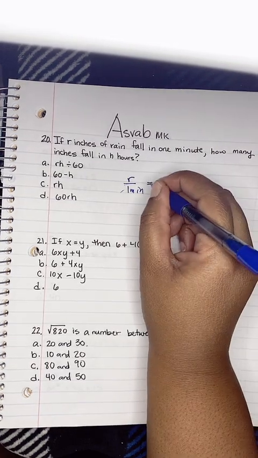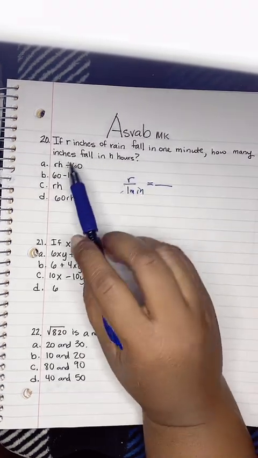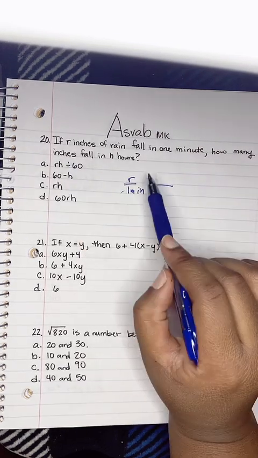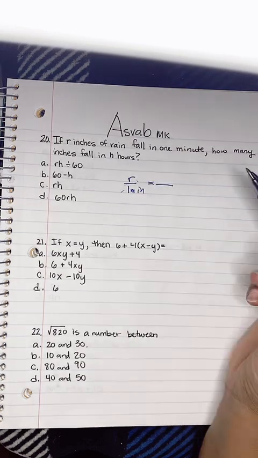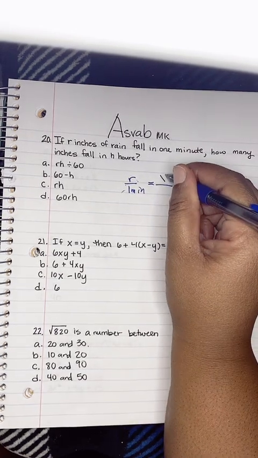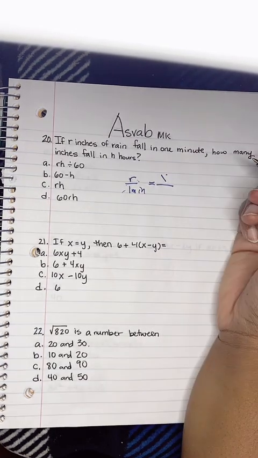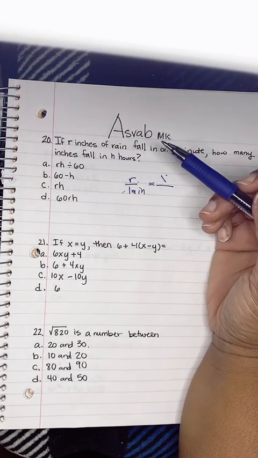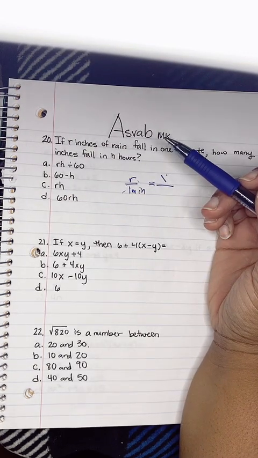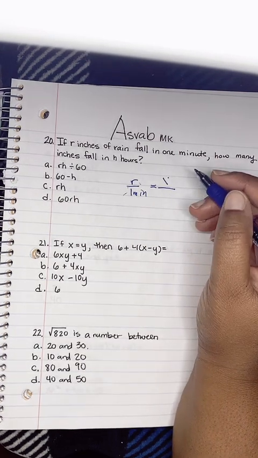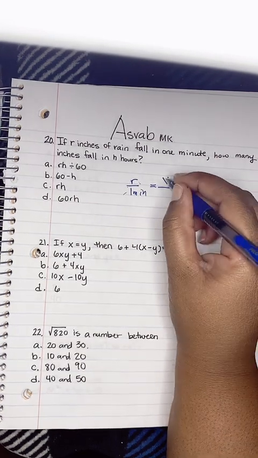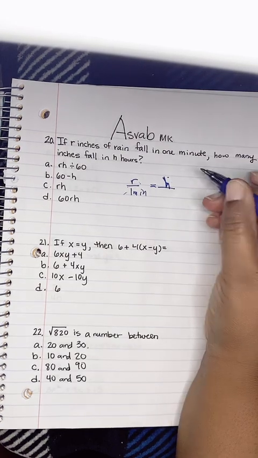How many inches? Since I put inches up here, I have to put inches up here. But I don't know. So when I don't know something, I put, what did they put? They put H. How many inches fall in an hour? Okay, so I'm going to put H up here because I don't know.